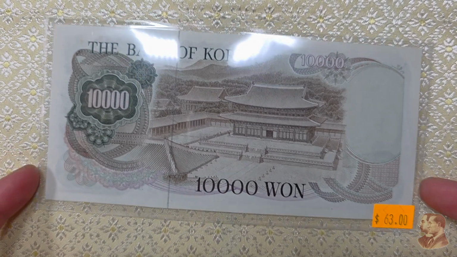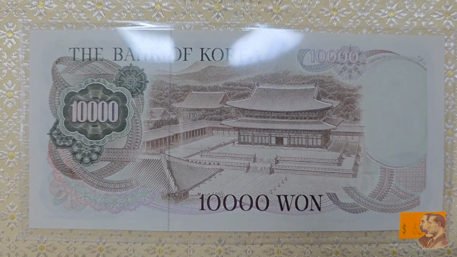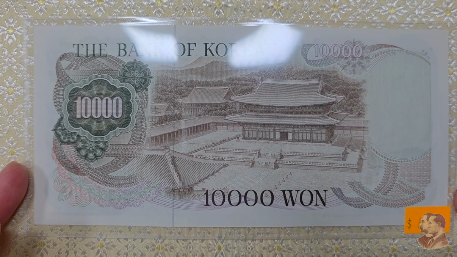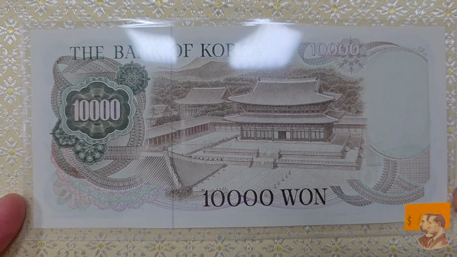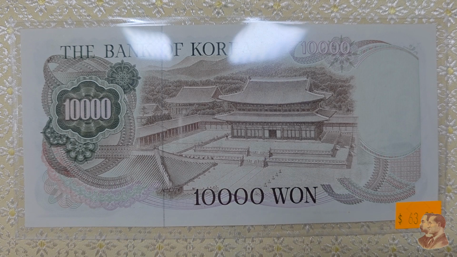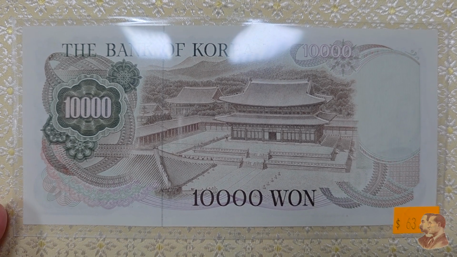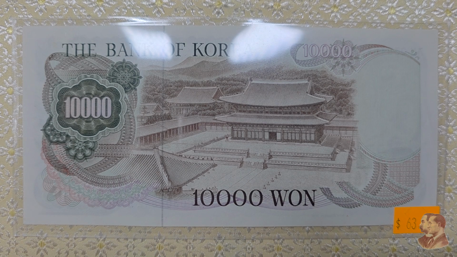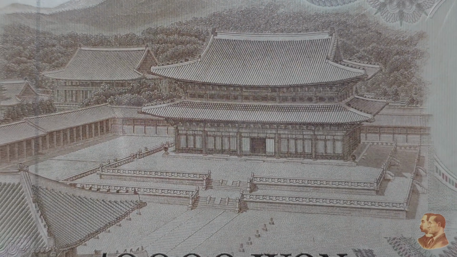And then the back here you have Gyeongbokgung Palace. So the palace, I think this might be the main hall where the Joseon king would stay or have meetings with the ministers. So here's a closer look at the palace.